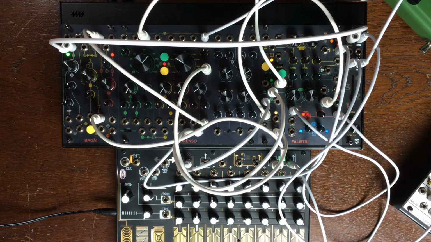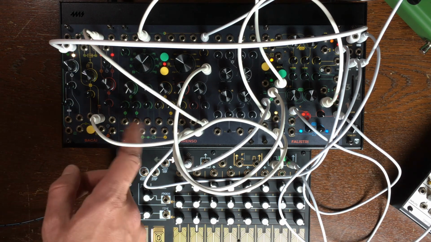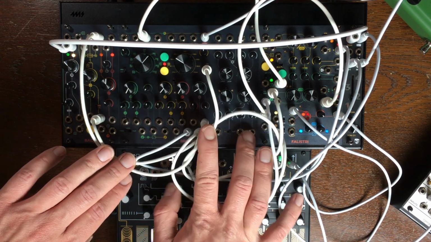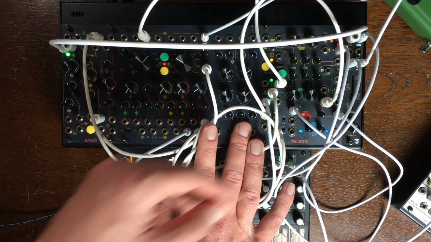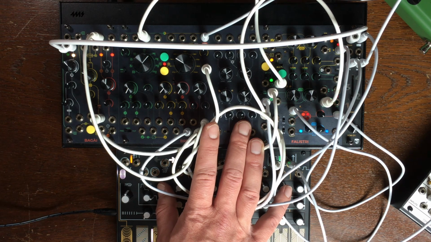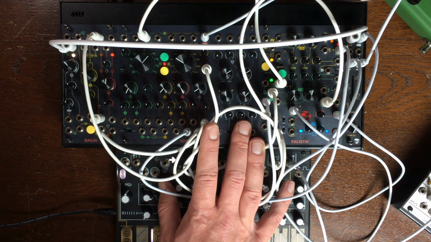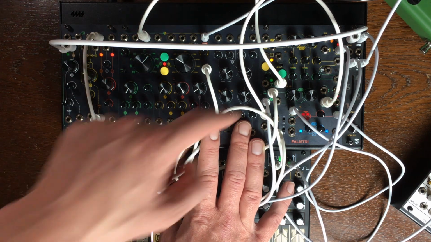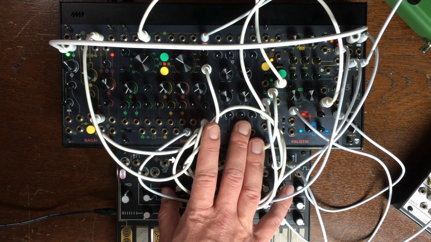Second part of the patch is a drone. It used to be in tune, but as I touched everything, now it's in tune again, I guess. And what I used on this is the red part. I'm sending the yellow function into it, and I'm using this signal over here to perform amplitude or ring modulation.